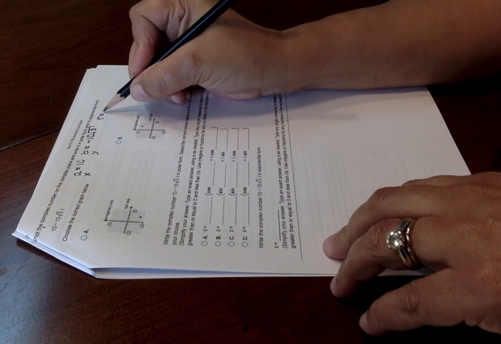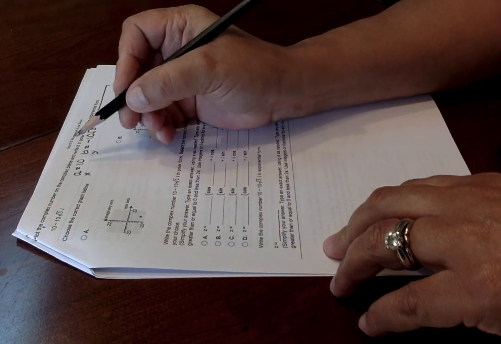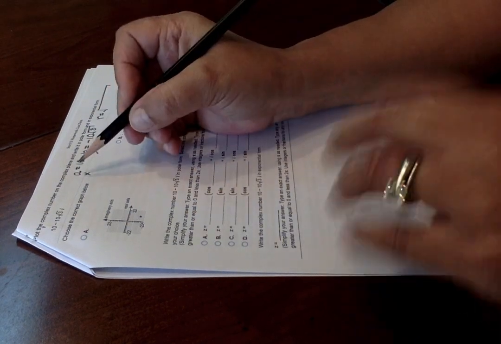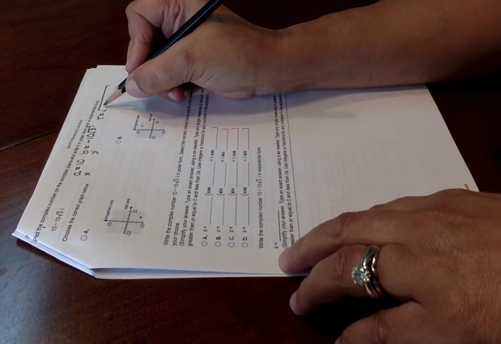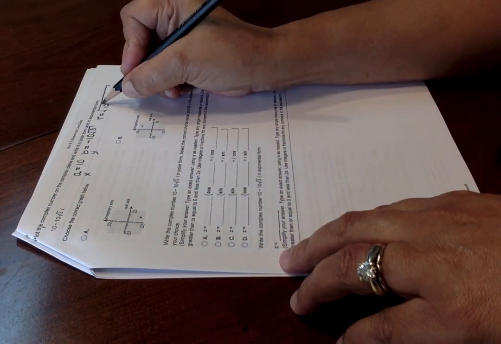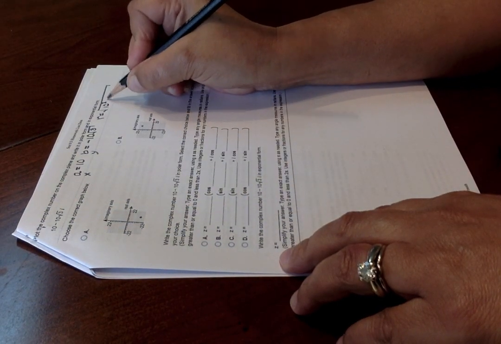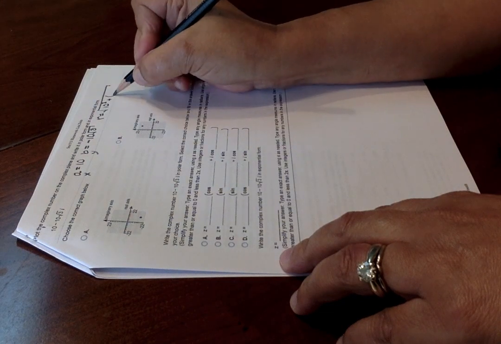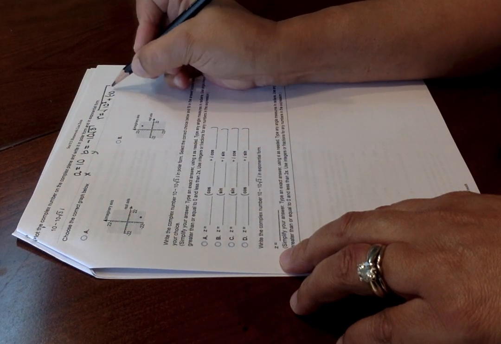So just like the last problem, r is the square root of x squared plus y squared, or you could call it a squared plus b squared. Just take those numbers right off the complex number, the coefficients, which are 10 and negative 10 square roots of 3.